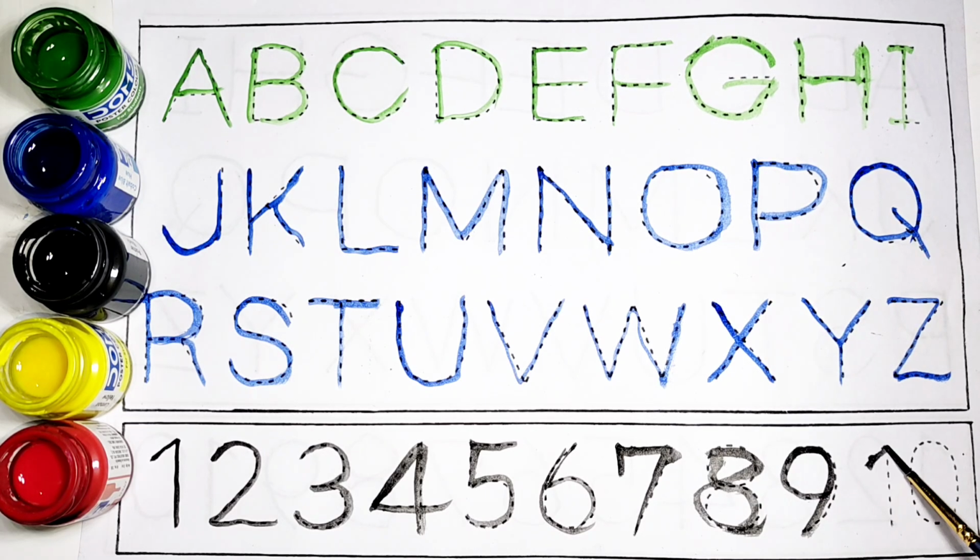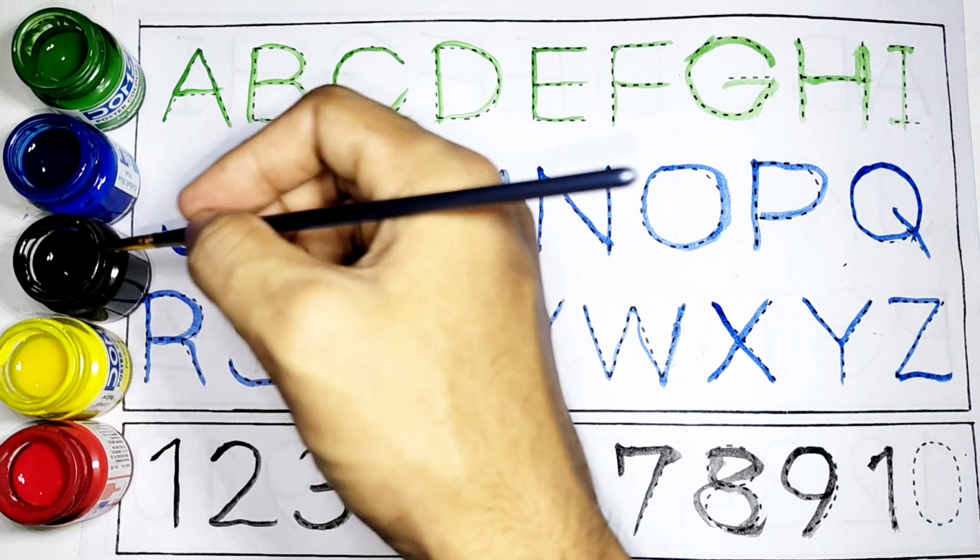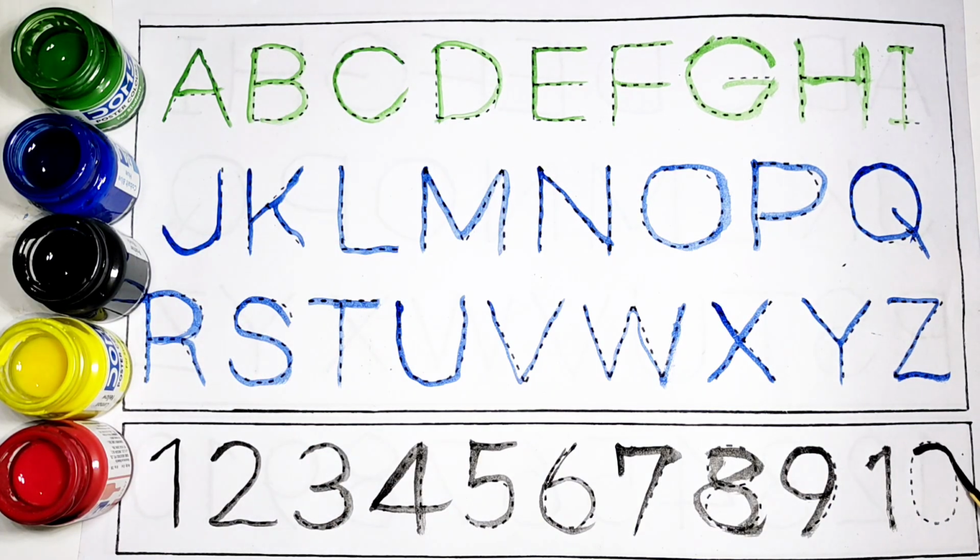The last one is 10. The number of 10. Today we draw capital letter alphabets and numbers.